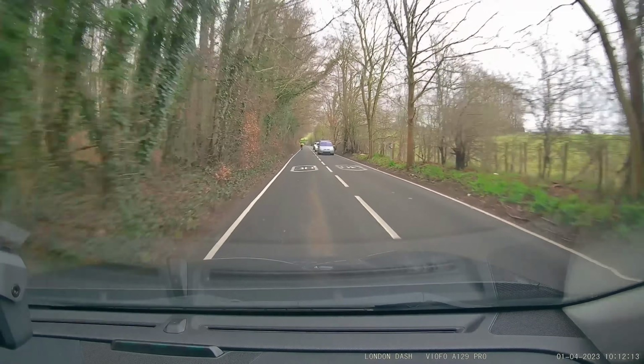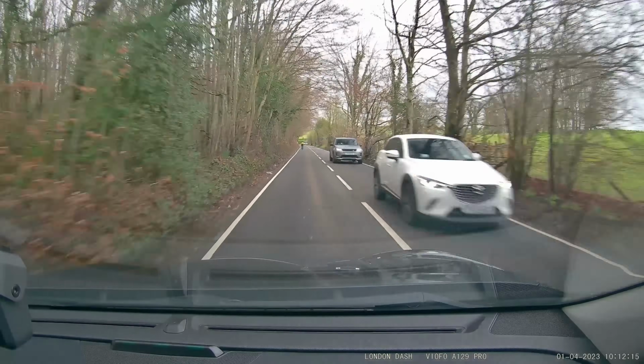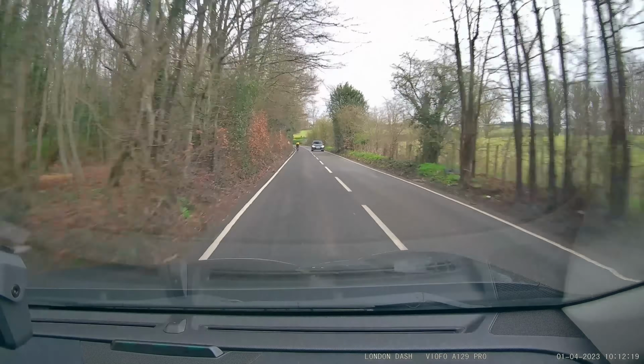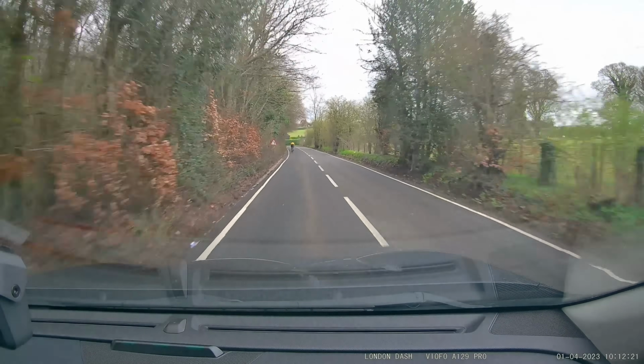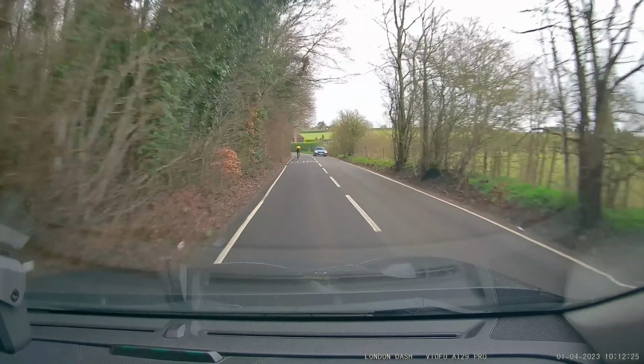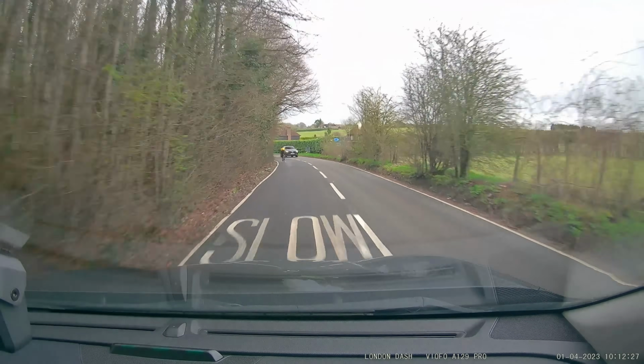But as you can see, I've got a cyclist in front of me and there's no way of overtaking or going faster. It is only a 30-mile-an-hour road and I'm almost doing that. The cyclist is doing really well. Would you like to get a bit closer to me, mate, please? Go on, get a bit closer.